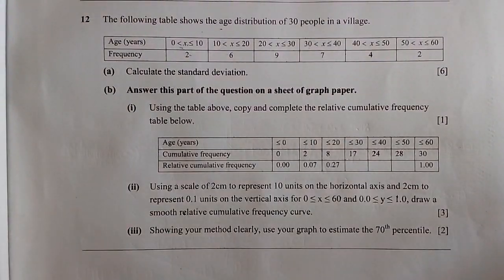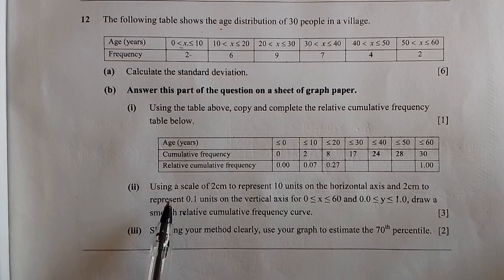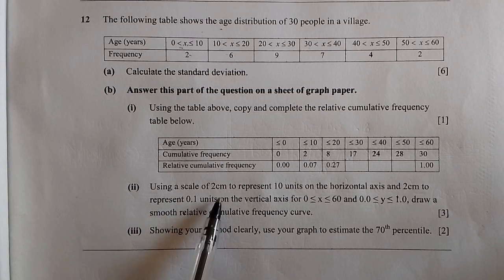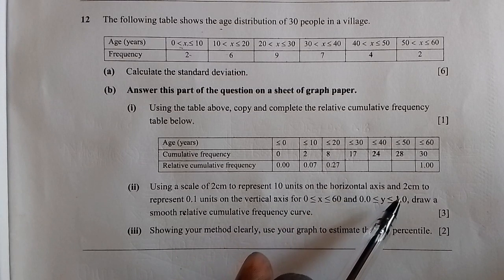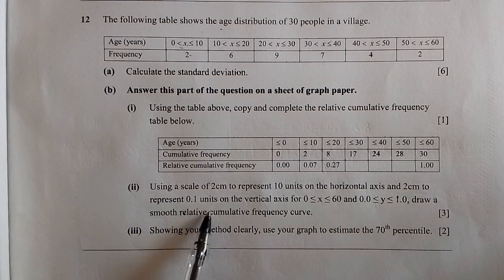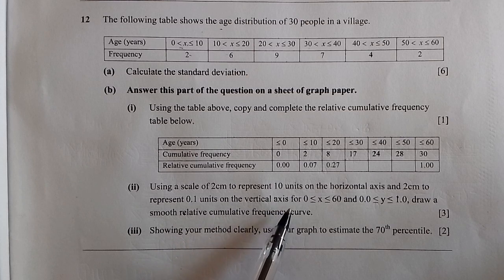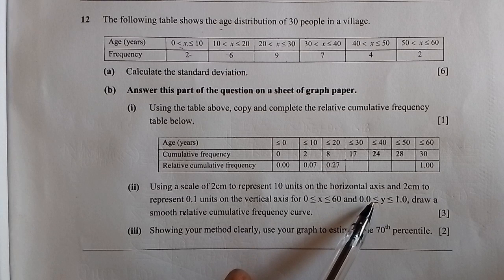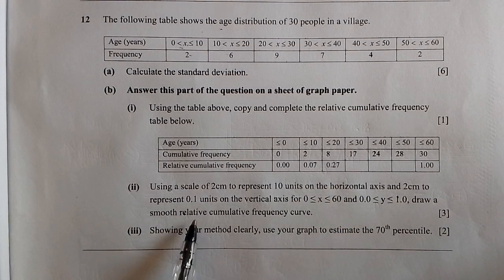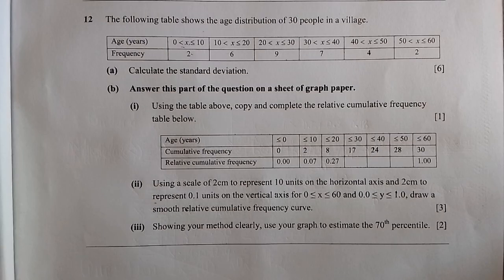So now we come up with the curve. To come up with the curve, we follow the scale of 2 centimeters to represent 10 units on the horizontal axis and 2 centimeters to represent 0.1 units on the vertical axis, for 0 to 60 representing x and 0 to 1 representing y, and draw a smooth relative cumulative frequency curve.